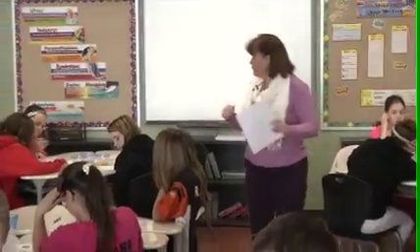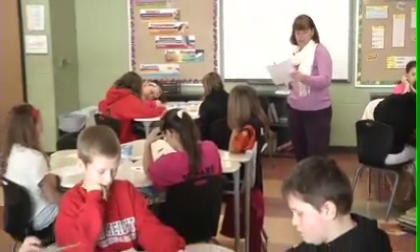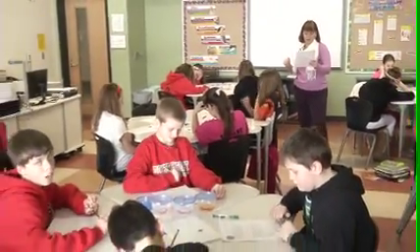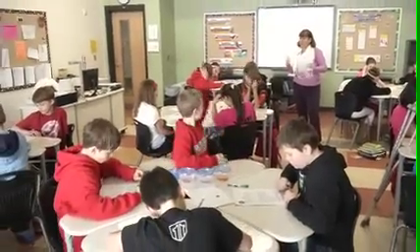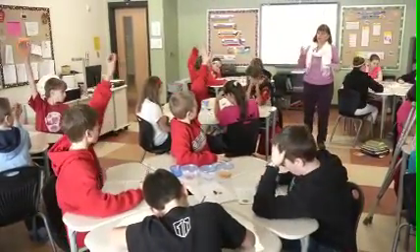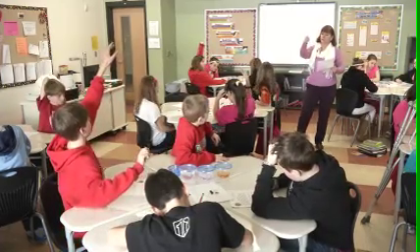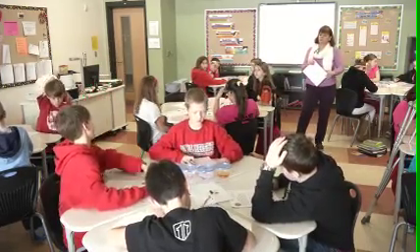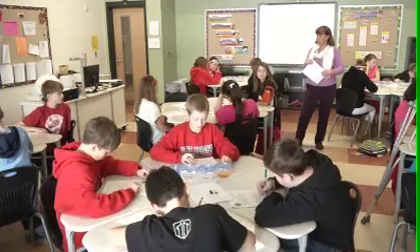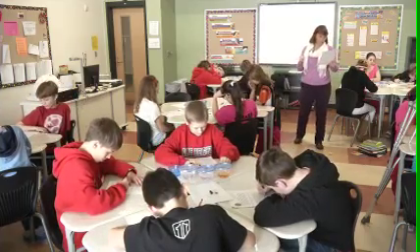At the very bottom of page 1, it says, in this experiment, what will you change? What are we going to change in our experiment? How much soap we're using. Good. So write that down for number 1.